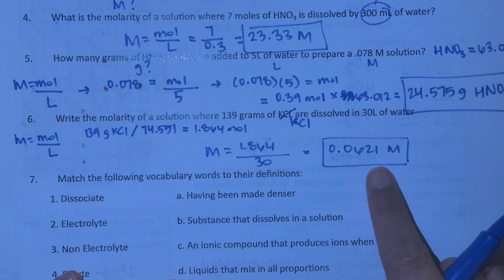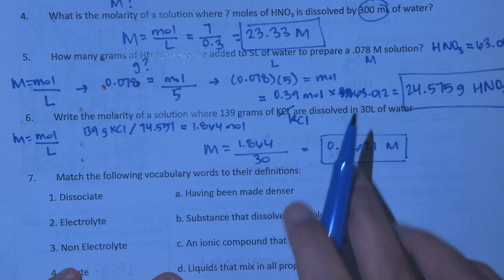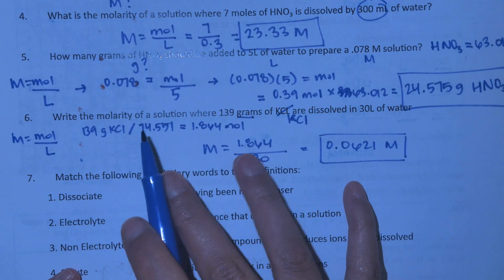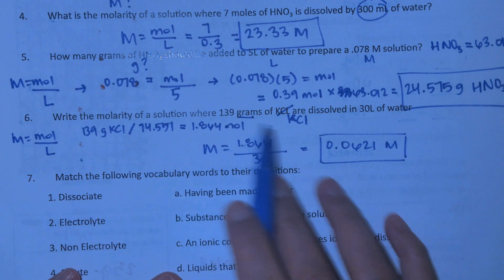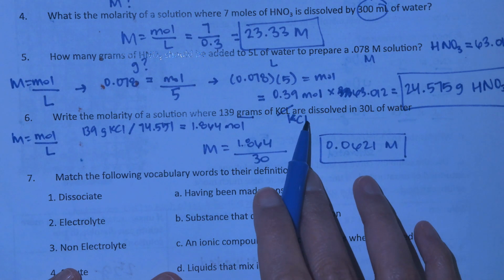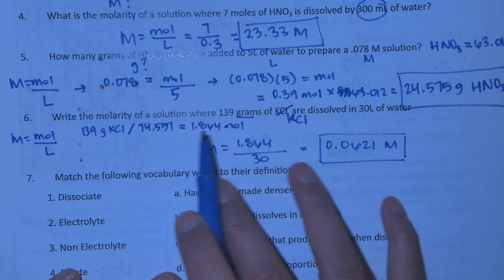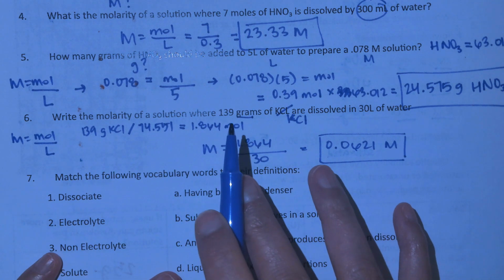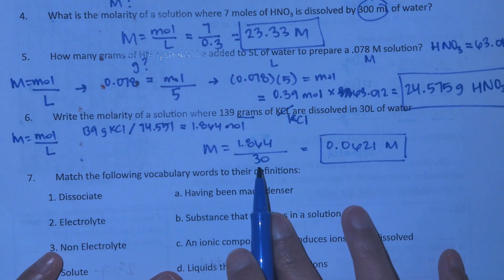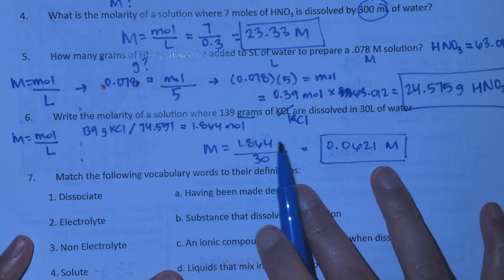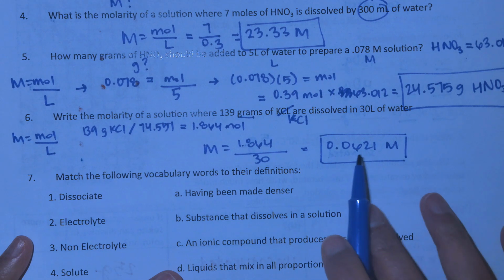Okay, you should have gotten this as your final answer. First, since you're given grams, you need to find moles. So I divided it by the mass of KCl from the periodic table. K plus Cl added together should be 74.551. When you divide those, you get 1.864, and that is your moles. And then you divide it by your liters, and luckily this is already in liters. So 1.864 divided by 30, which turned out to be a very small number, which is okay.